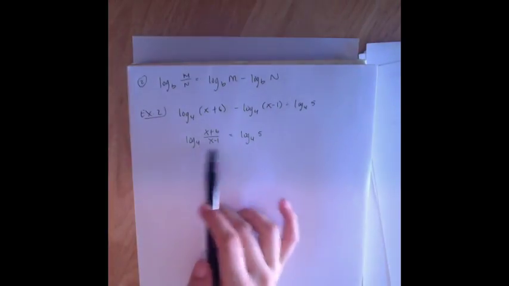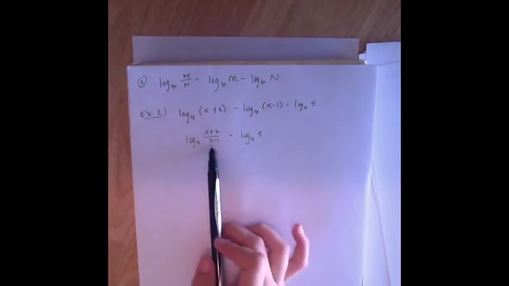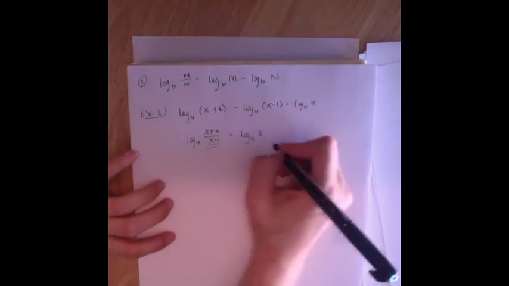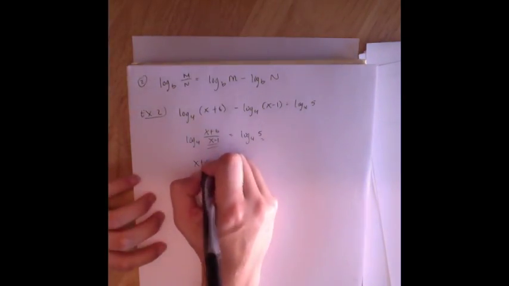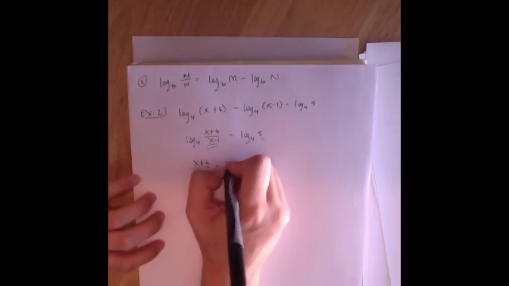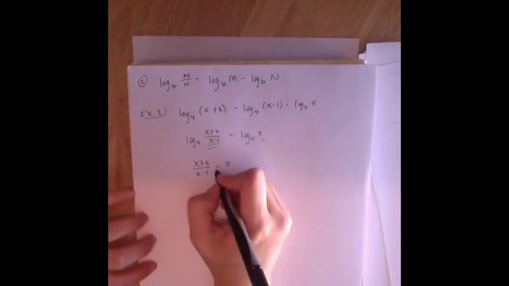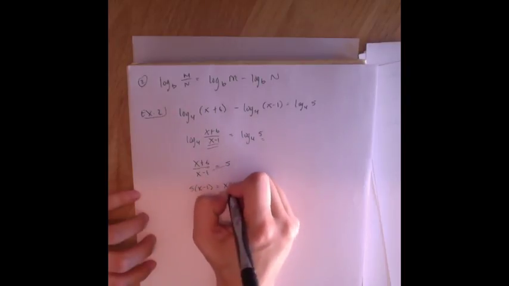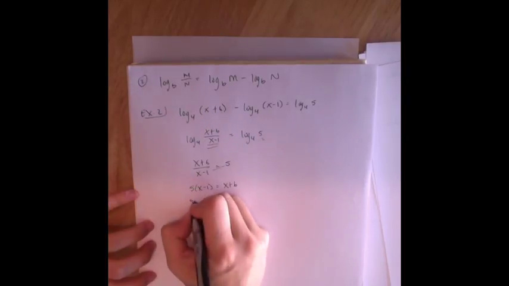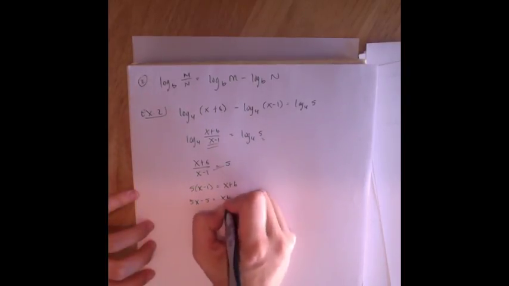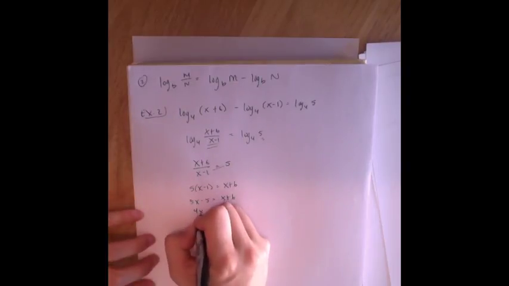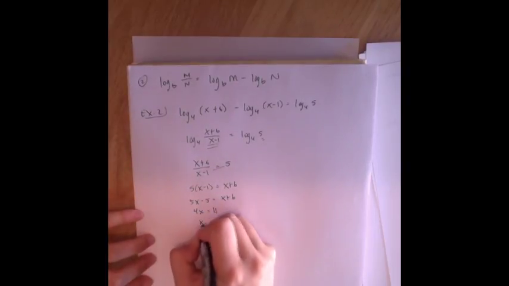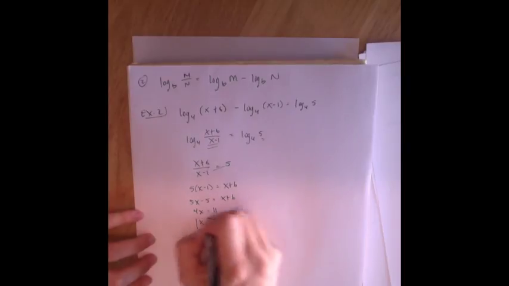And if I have two logs of the same base that are equal, I can set their arguments equal. So x plus 6 over x minus 1 equals 5. I cross multiply, so I get 5 times x minus 1 equals x plus 6. So 5x minus 5 is x plus 6. So 4x is 11, so x is 11 over 4.